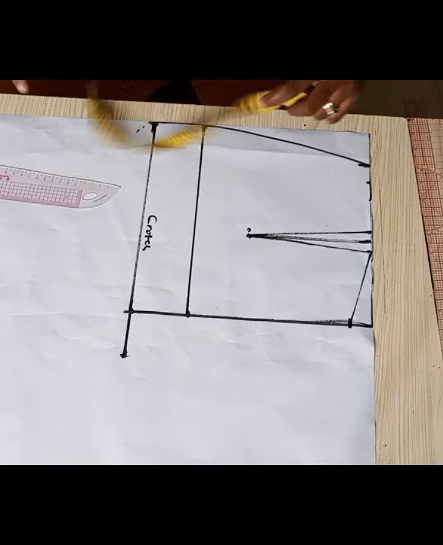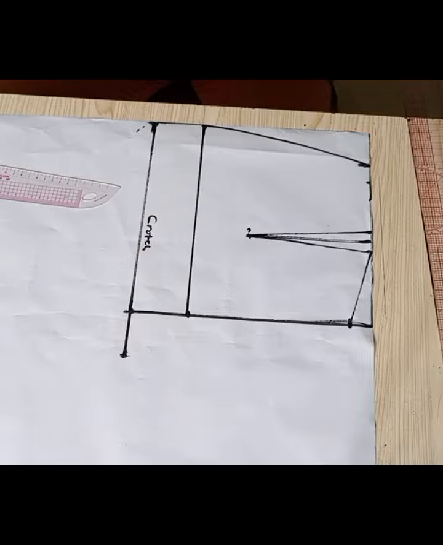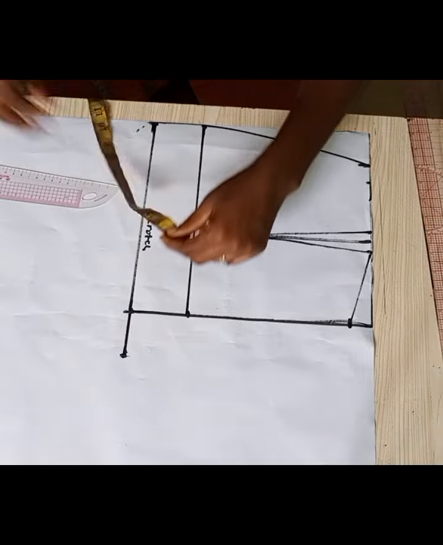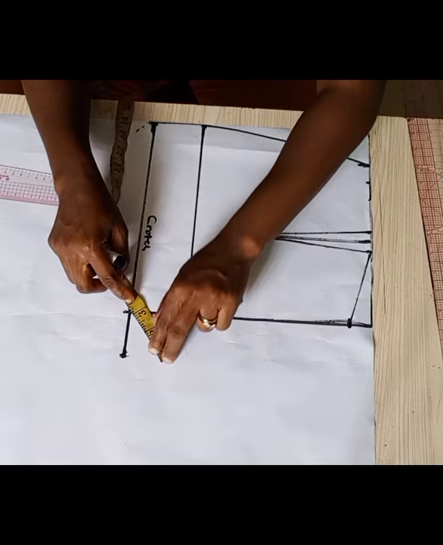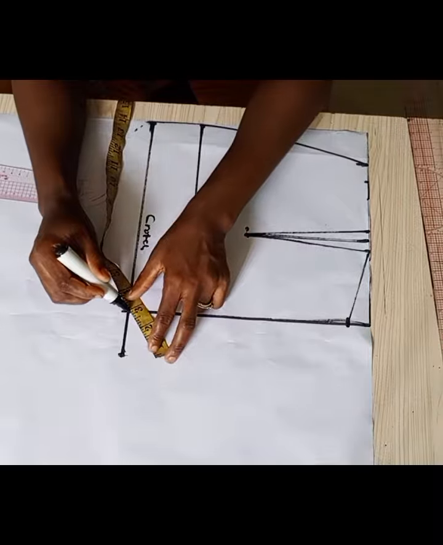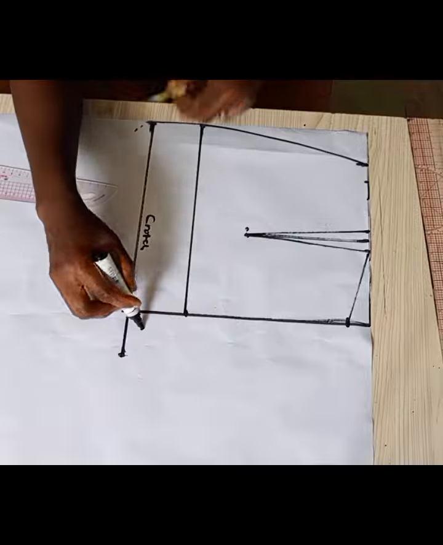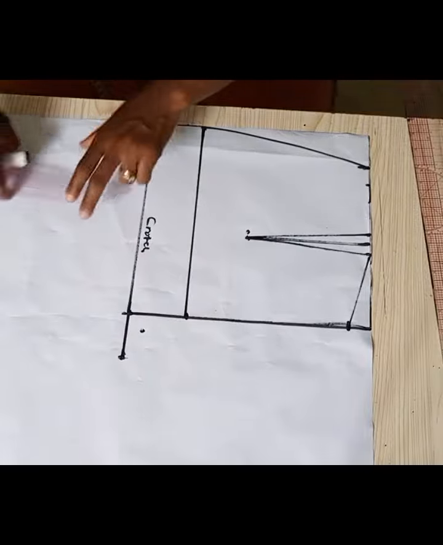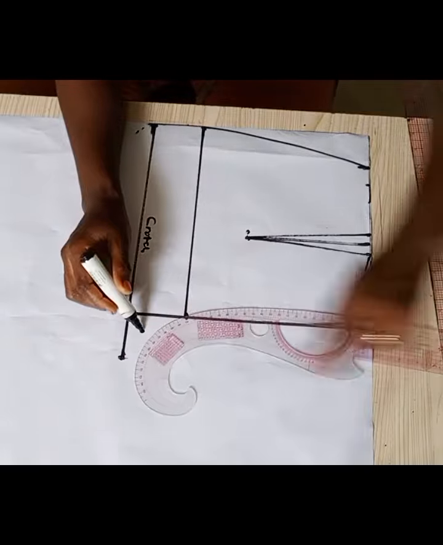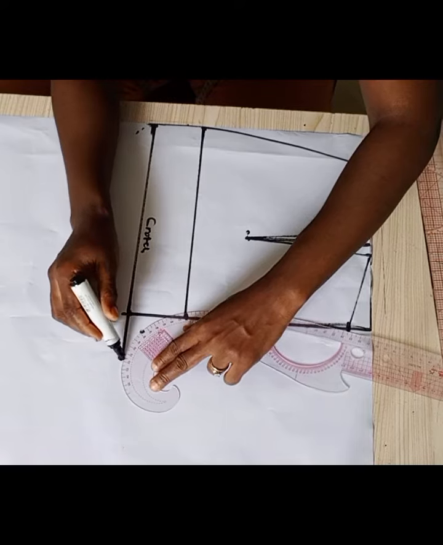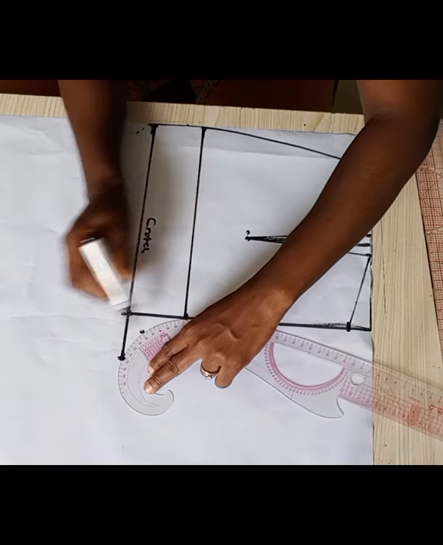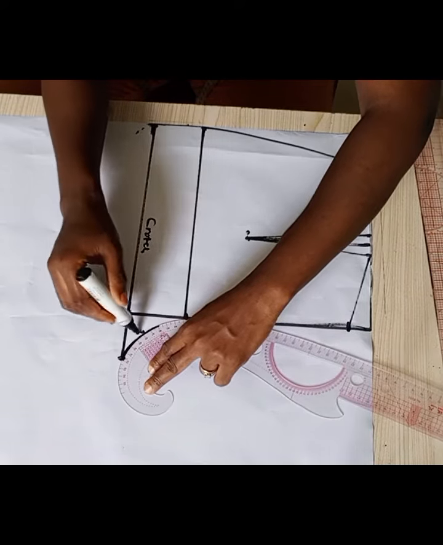To do that, you will mark from this part outwards by 1 inch. Okay, from this angle you mark 1 inch outwards like this. So your curve passes through this 1 inch point from here to here. Okay, like this.